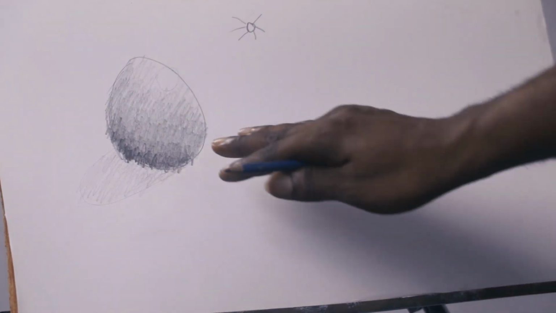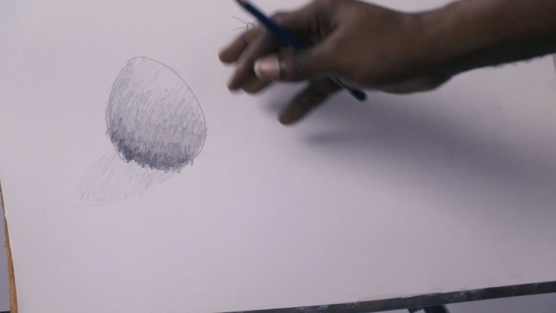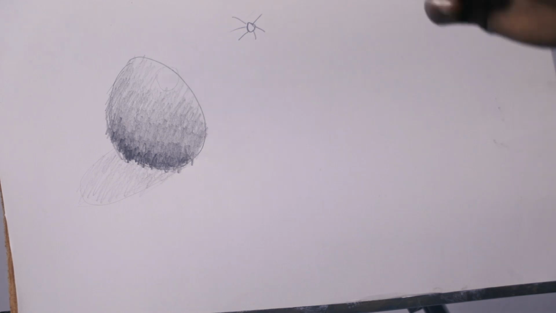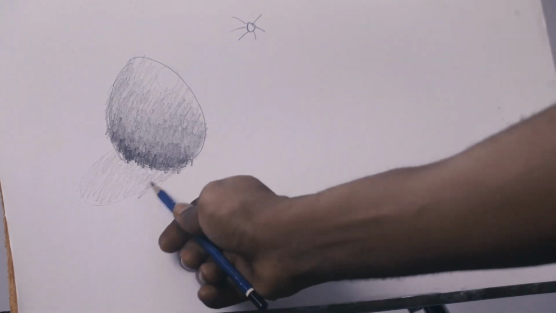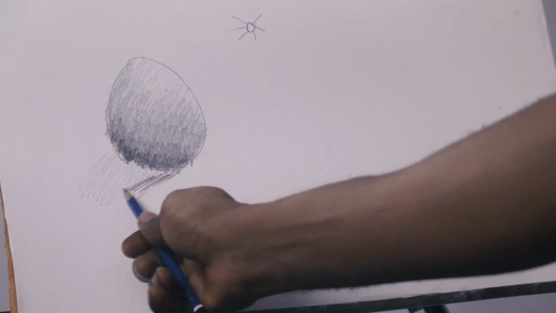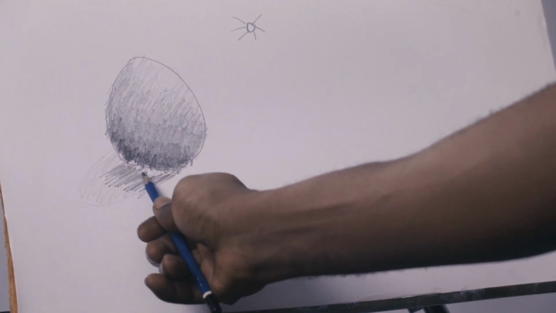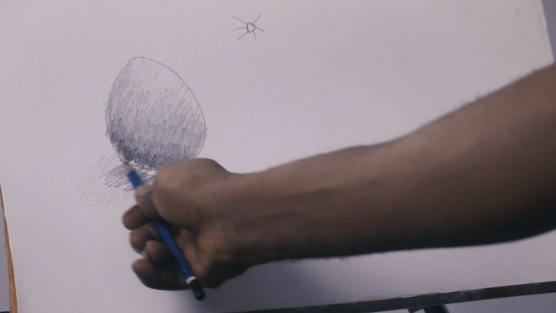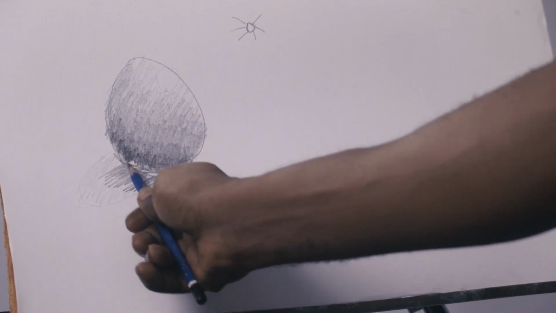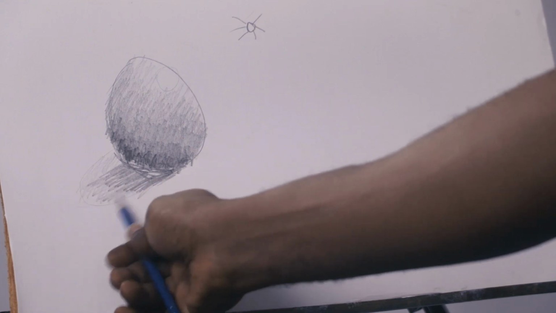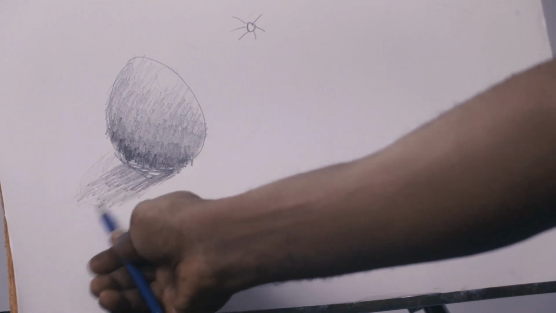Can you see it? You can see now that it looks like something that is sitting, but it looks like it's floating because we haven't worked on the shadow. Now check out the shadow. Just like the egg, the shadow too will be in grades. Light, dark, lighter, then lightest.